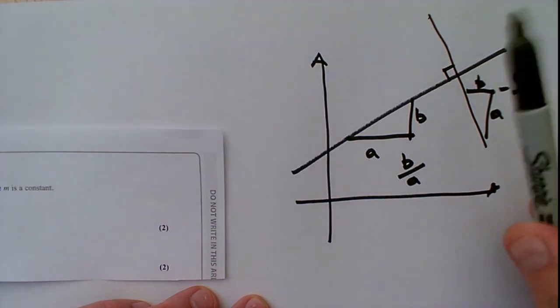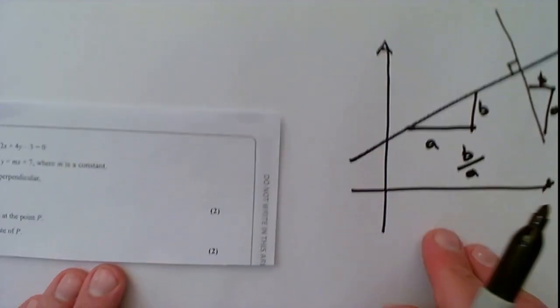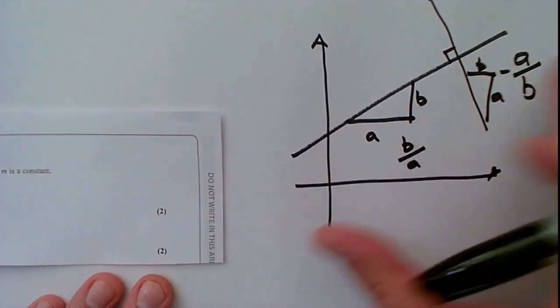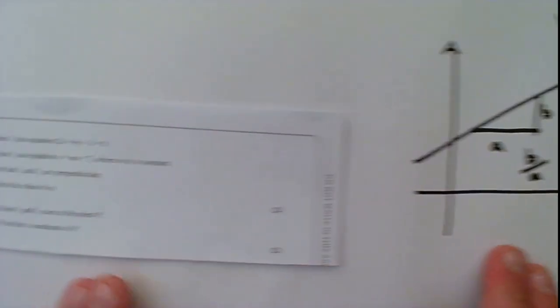So it's just the negative reciprocal. Try to get to grips with that if you can, because the idea of being at right angles or being orthogonal is important later on.